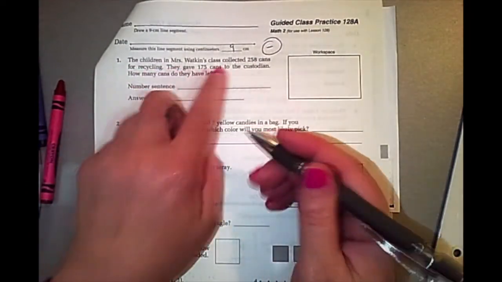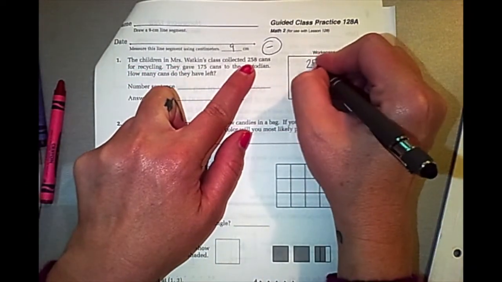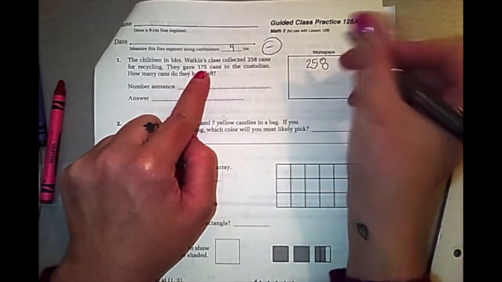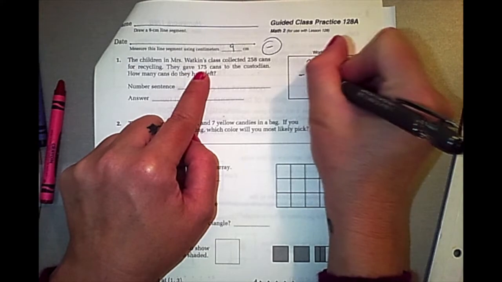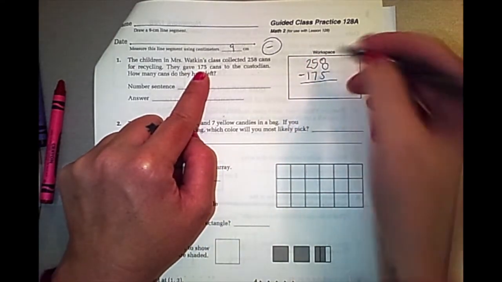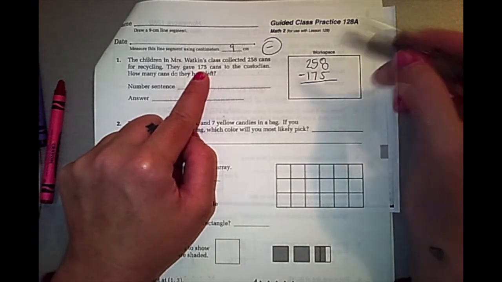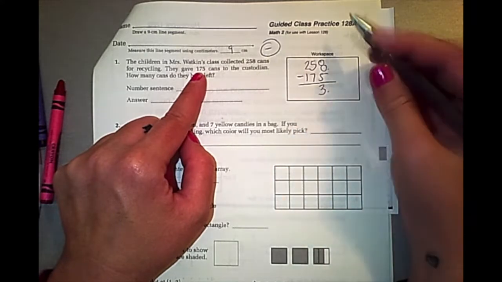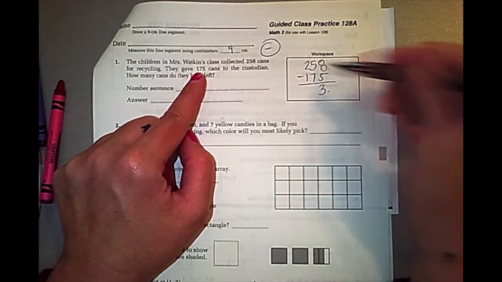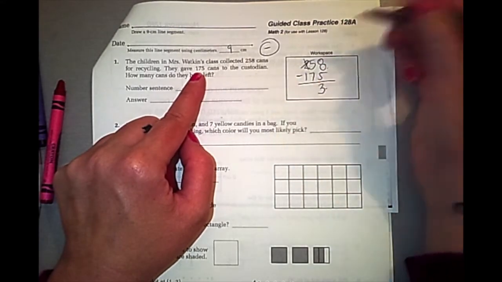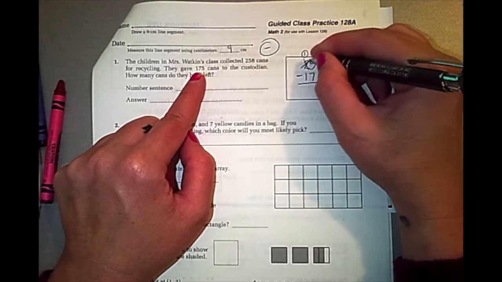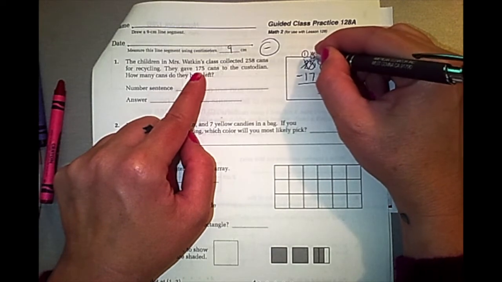Okay, so let's read it again. They collected 258 cans for recycling. They gave away, so subtract 175. Okay, so now let's do the math. We can definitely take 5 away from 8, so 8 minus 5 is 3. But we can't take 7 away from 5, so we're going to need to borrow from here. So this becomes 1. And then this becomes 15.